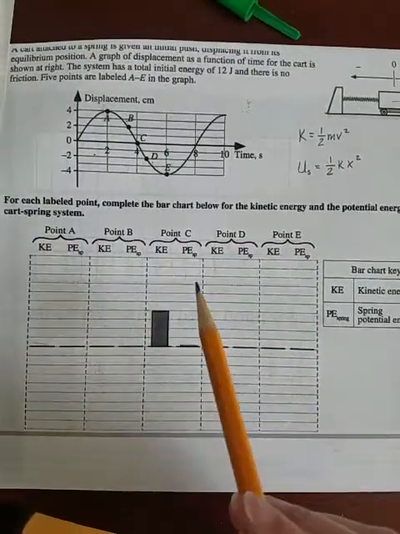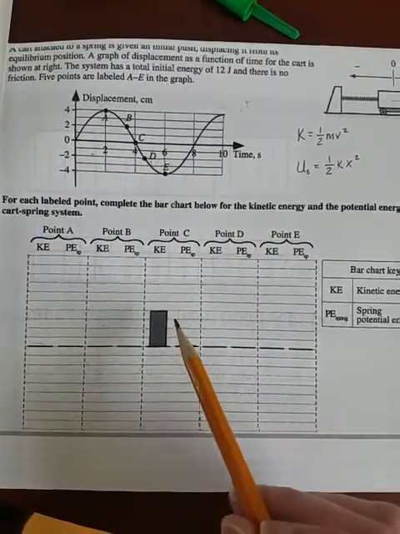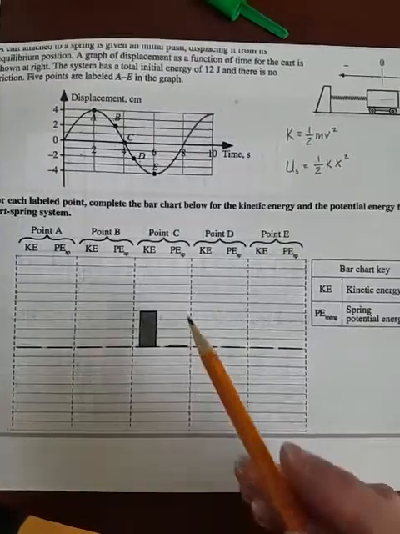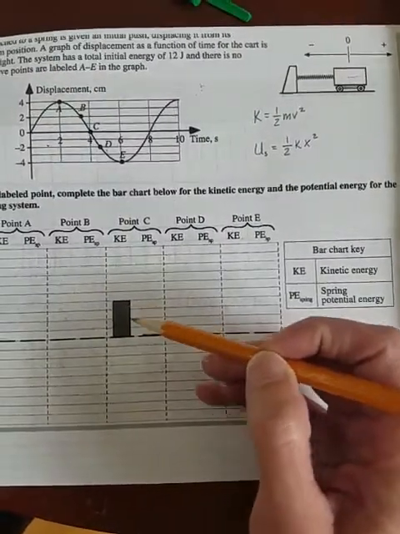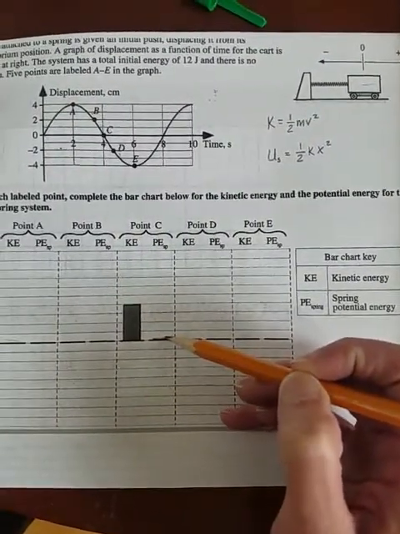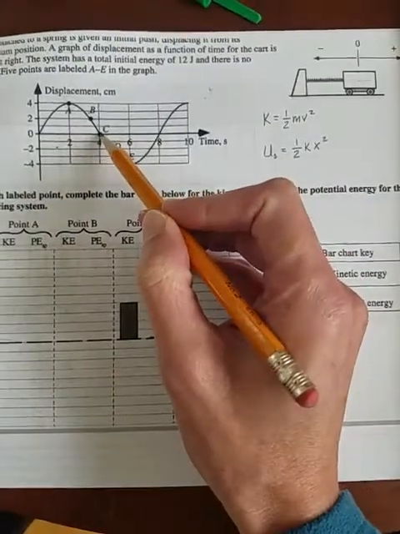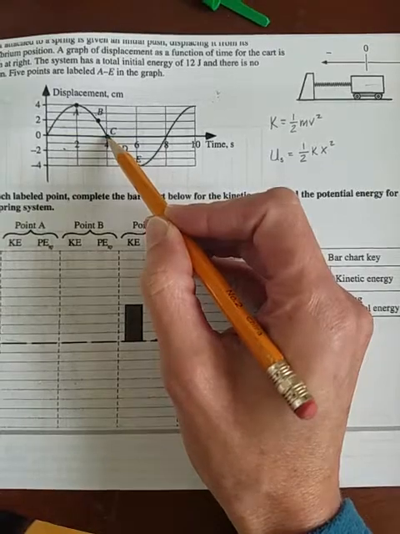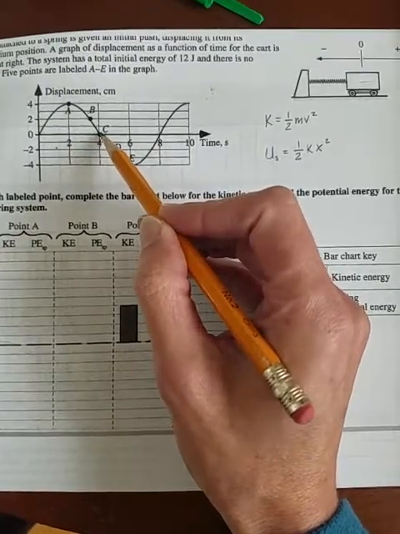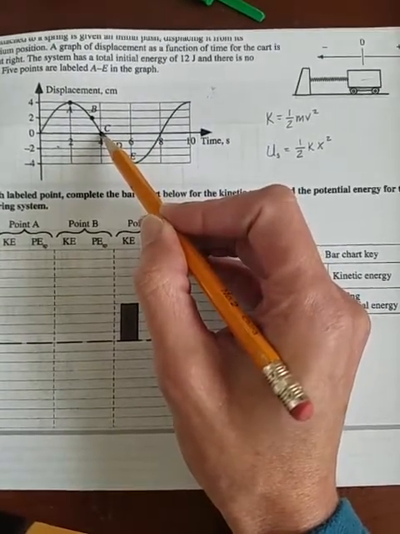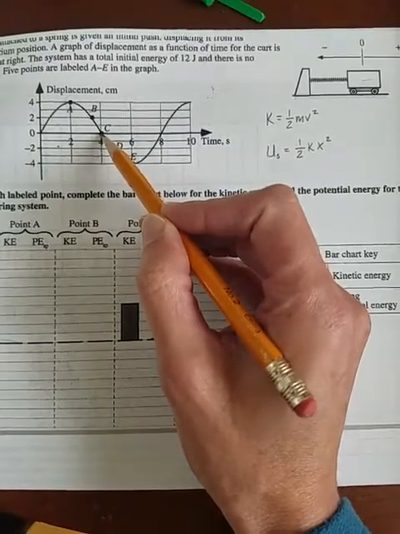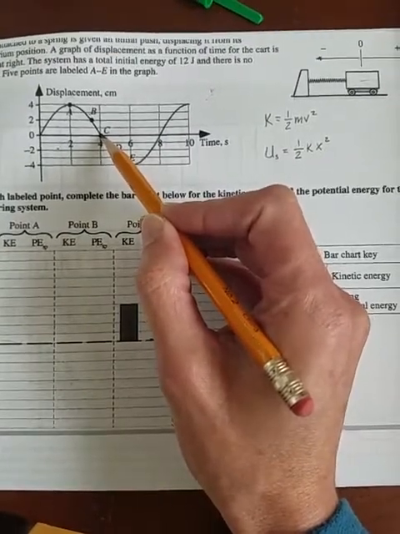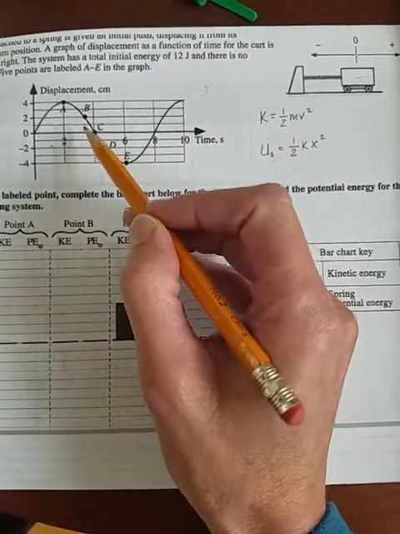Okay, at C, they're telling us that the kinetic energy is 4 bars up and that our potential energy is nothing. So at C, we're at the place where there is no gravitational or no spring potential energy, and it's moving the fastest. So we've got all of our kinetic energy here and no potential energy here. So now let's look at the easier places.